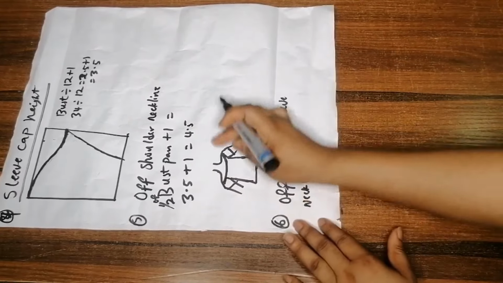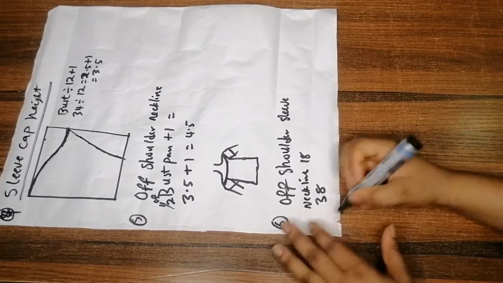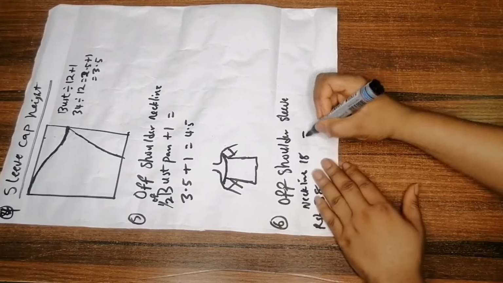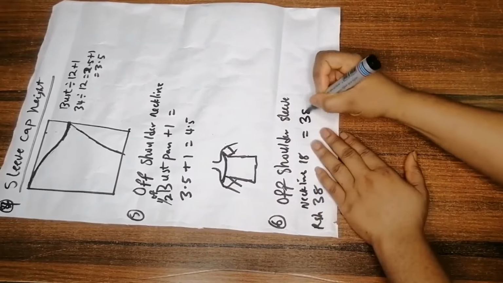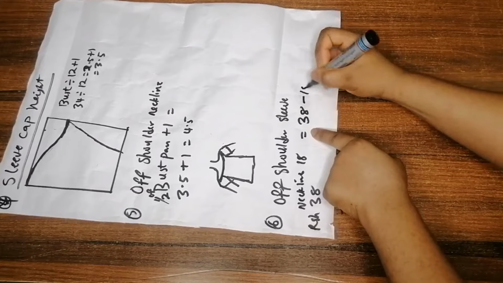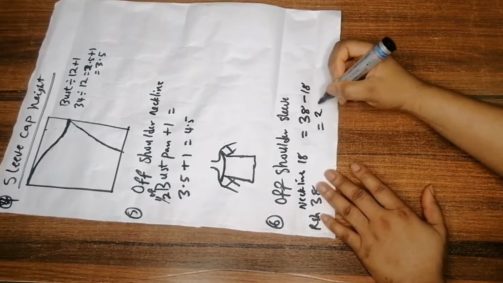Now my round shoulder, you need to measure your round shoulder around. Mine is 38 inches. So to determine your sleeve measurement, you say your round shoulder, which mine is 38, minus 18 inches, which is the neckline for both front and back. So what I have here is going to be 20 inches.